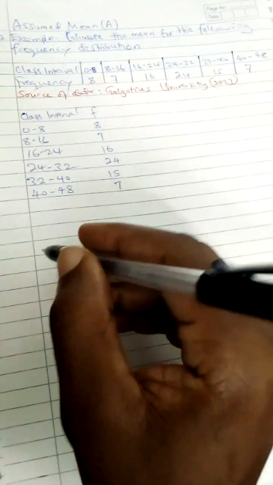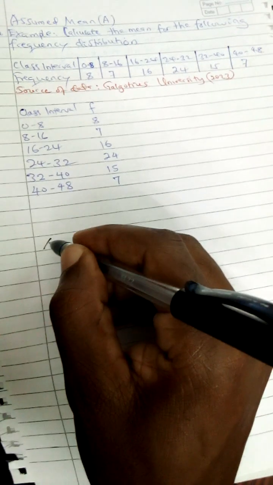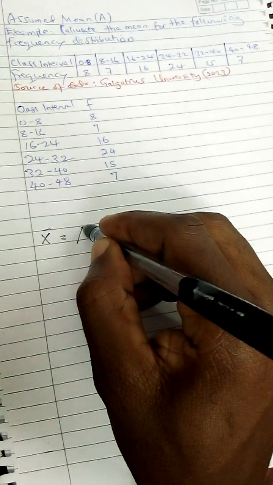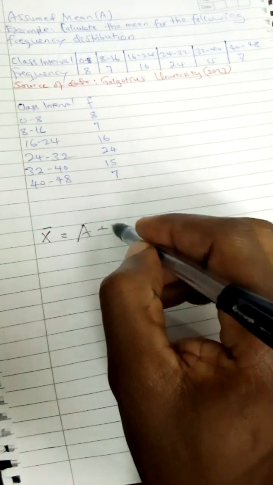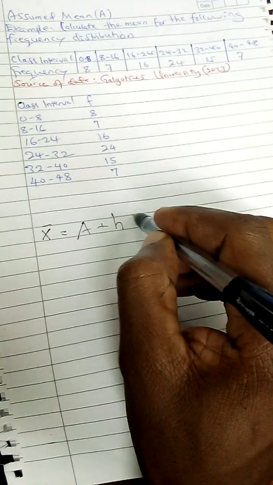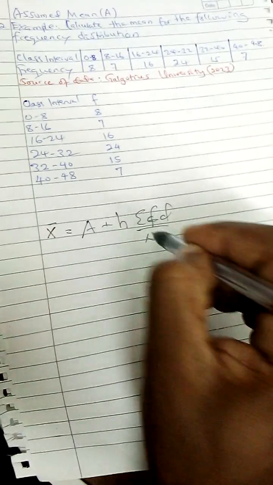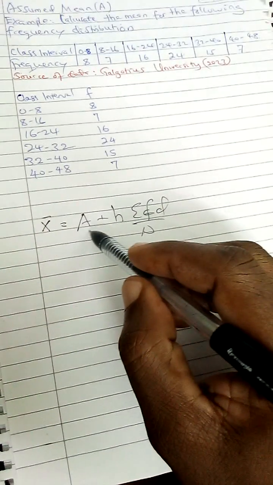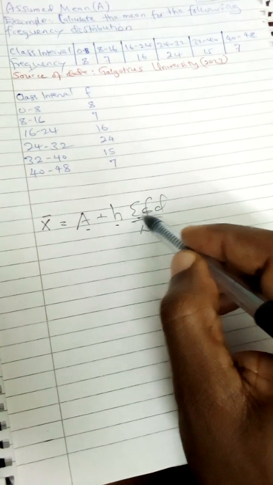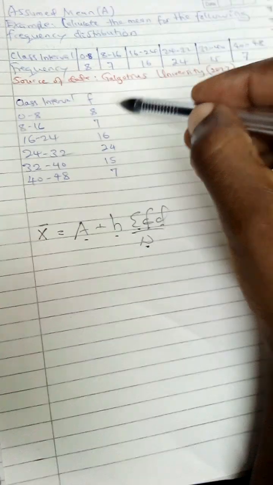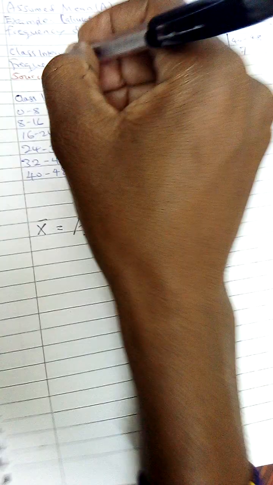Now, before looking at the way of calculating the assumed mean, let's see the formula. What is the formula for calculating the assumed mean? The formula is: assumed mean equals A plus h times the total of fd over n. Now, what is A, what is h? Come to the table here and look at the solution.